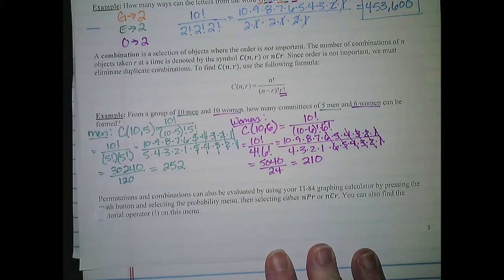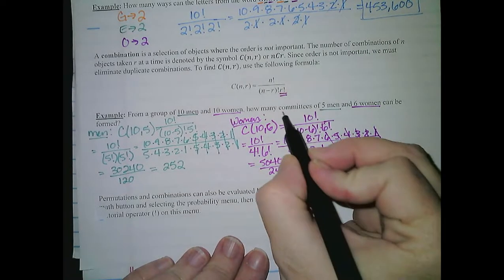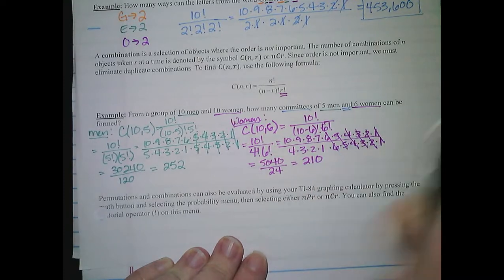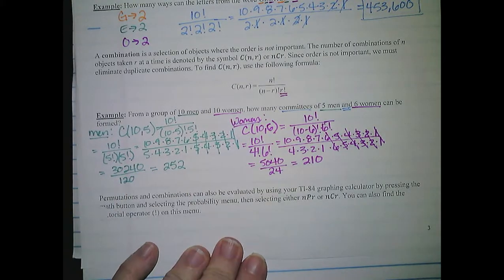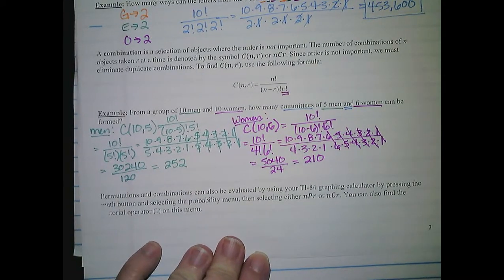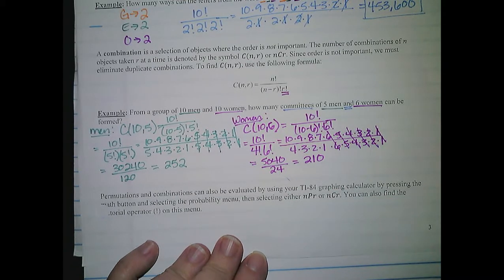So there are 210 different ways that I could choose 6 women to be on this committee out of 10 women. Now, we're not quite finished yet because they want to know how many different committees of 5 men and 6 women. So now we know how many different ways we could choose the men. We have 252 ways that we could choose the men for the committee. And we know how many different ways we could choose the women. We have 210 different ways that we could choose the women on this committee.